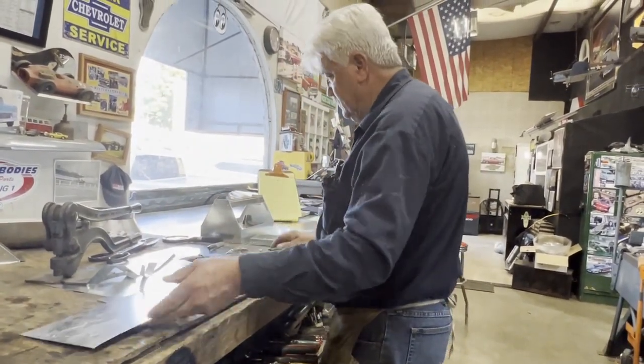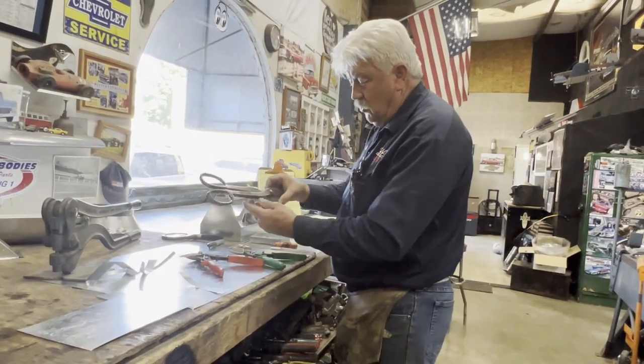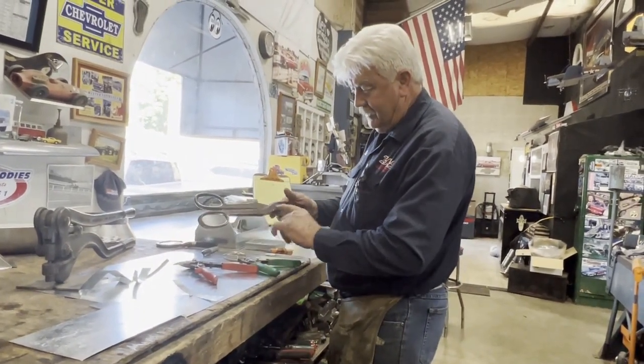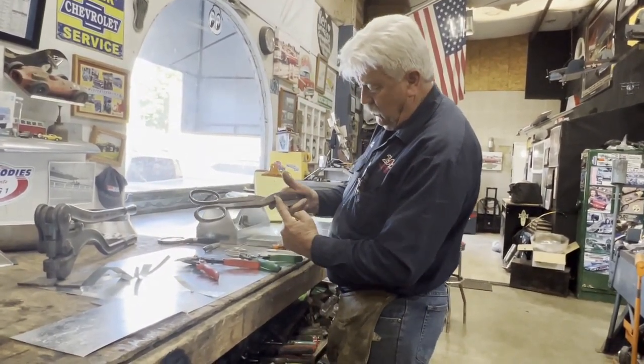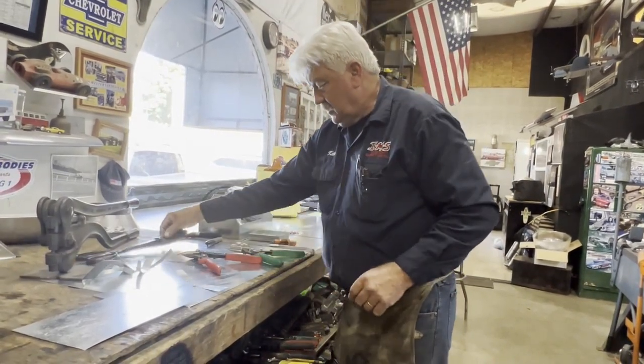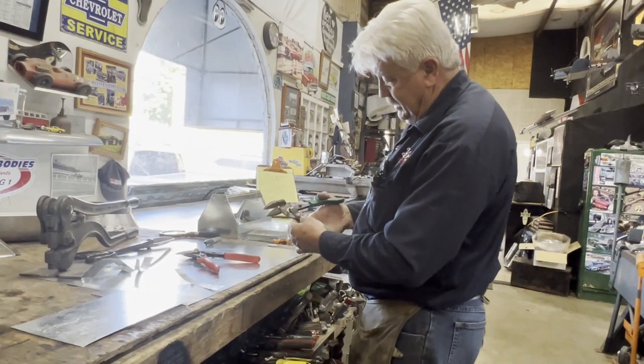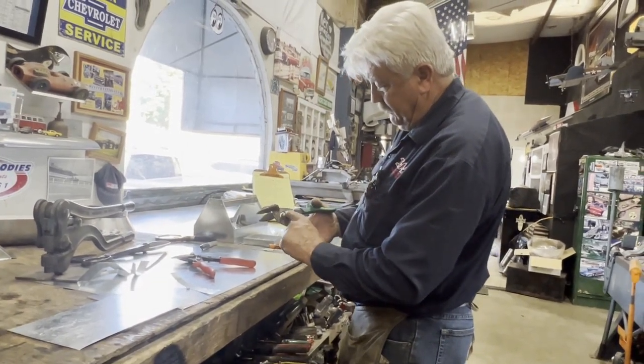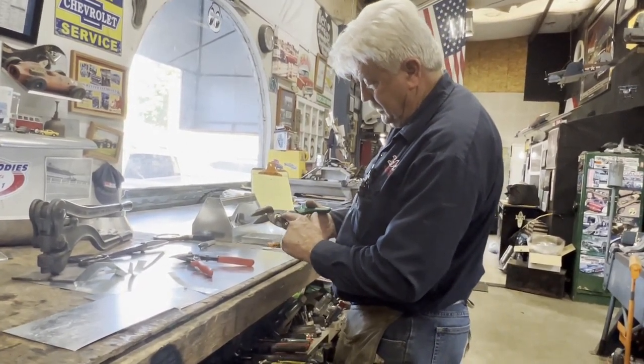Compound snips. There's no compound here. What we have is leverage because the fulcrum is closer to the shearing action. This one, they've doubled that. There are 2 pivot points, 2 fulcrums.